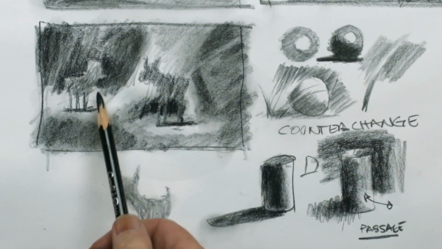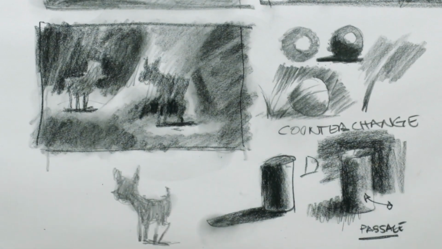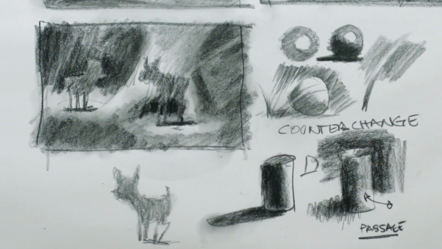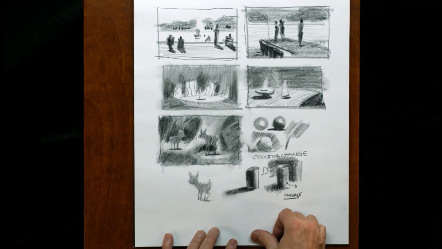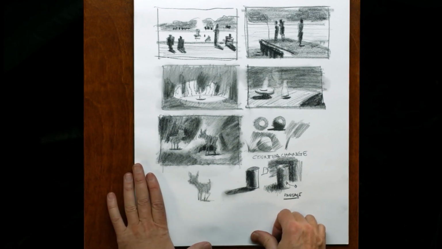See, now I'm starting to believe that he's in light over here. And it's pretty much the same value. Okay? So this is just a case of creating gradients and passages. And those are important in your designs.